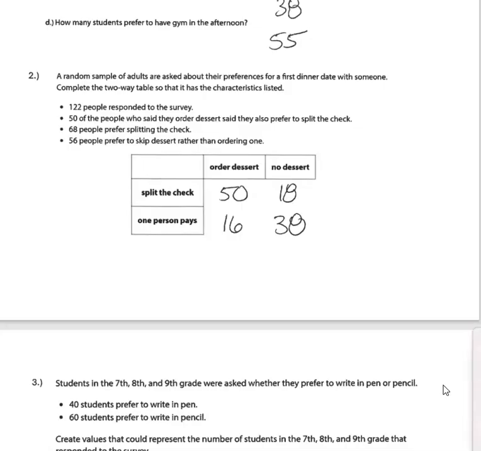Complete the two-way table so that it has the characteristics listed. So you were supposed to fill in the boxes here. This one did not have the total column and row, which was a little bit strange. It says 122 people responded to the survey. If it was me, I would have gone over and put the total columns in there. And when you put the total columns in there, the bottom right one would be 122. And then you would have been able to add up the rest.